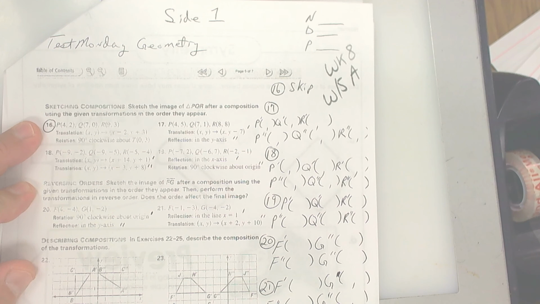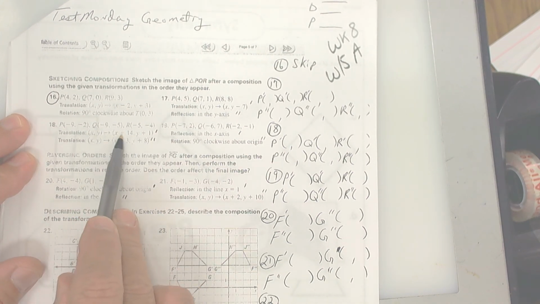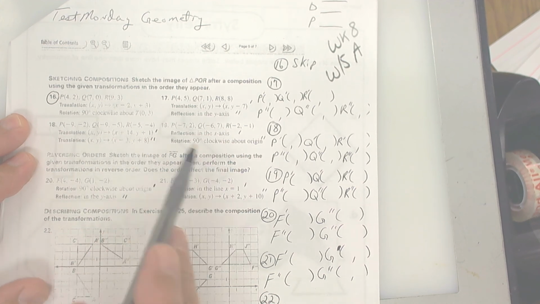All right, let's get off of that. That's kind of a review. Make sure you know all of those rules. Now today's worksheet is going to work like this. We're going to skip number 16. I want you to take these points. I want you to translate it according to what it says. And then I want you to translate it again, just like we did on the video.